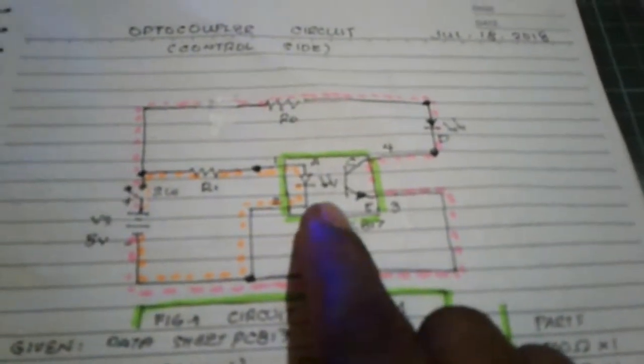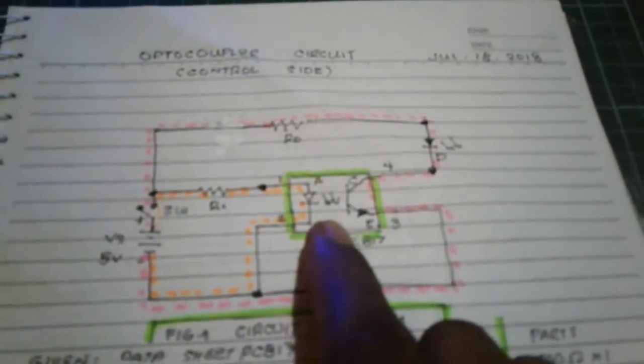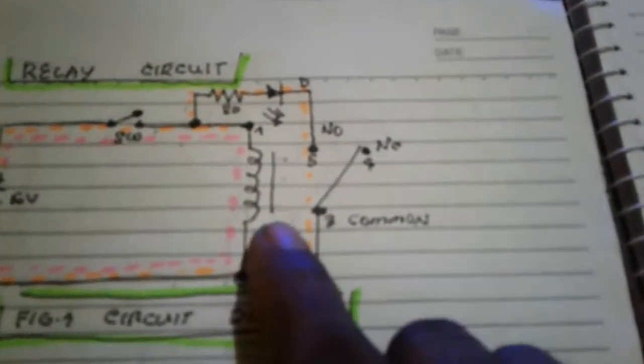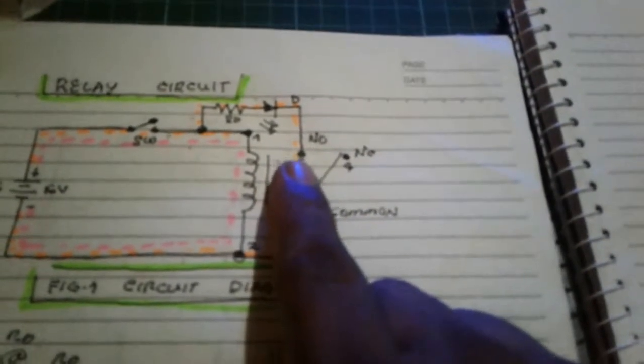So in here, since there's no electrical connection, you're using this photodiode. In here, you are using just a magnetic field, moving the contact to terminal 4.